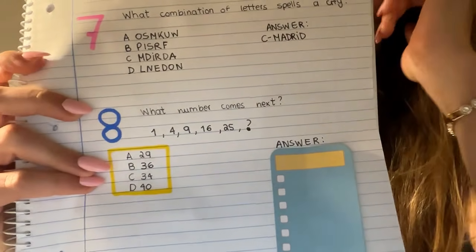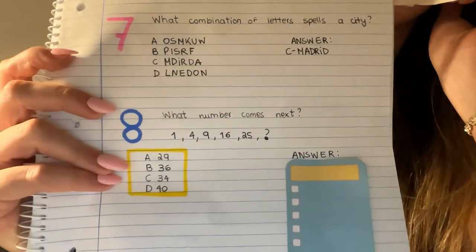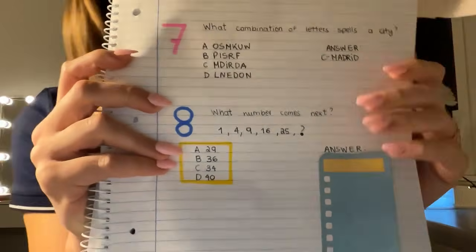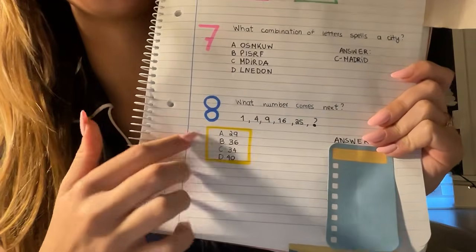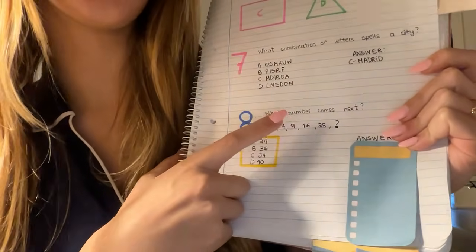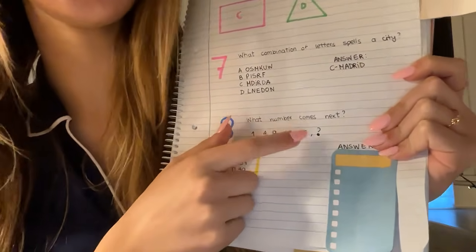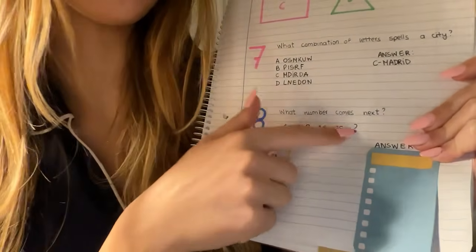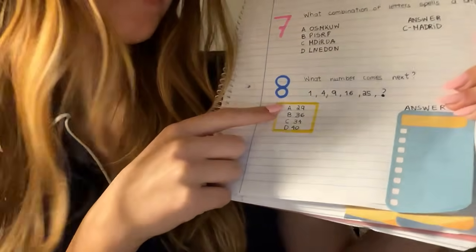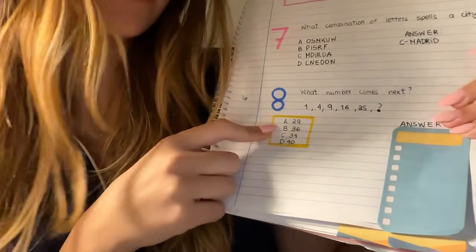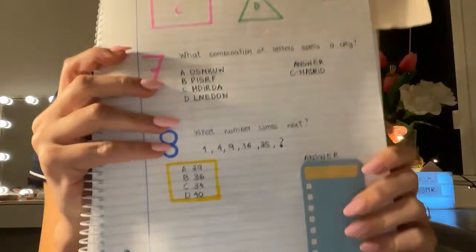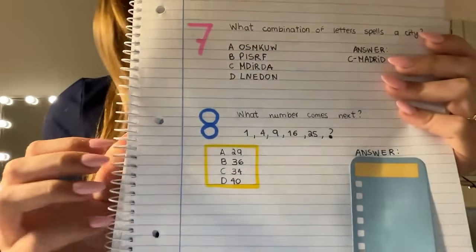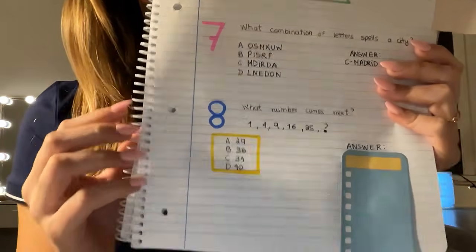Again, there is a pattern to this sequence, so it helps a lot to try to guess or figure out the pattern first. We have 1, 4, 9, 16, 25, and then is it 29, 36, 34, or 40 that should come next? What do you think?